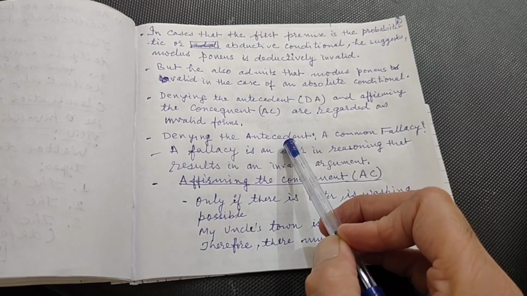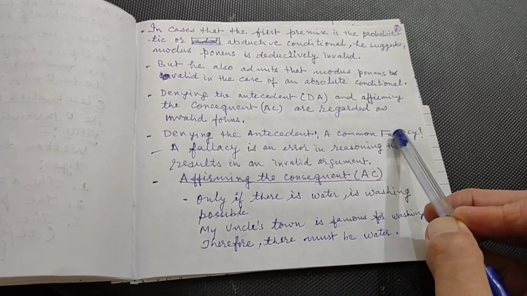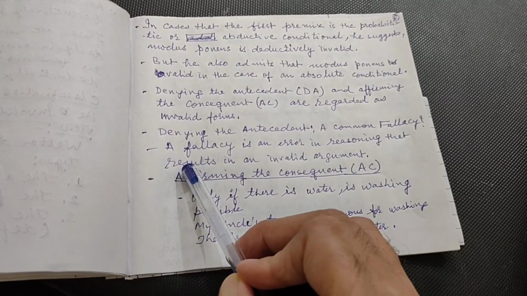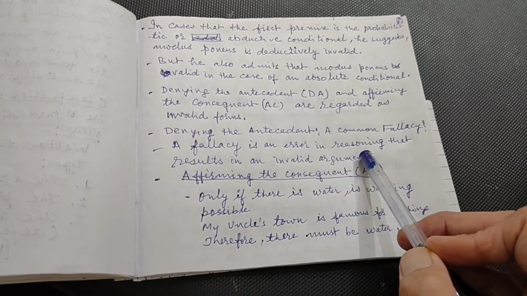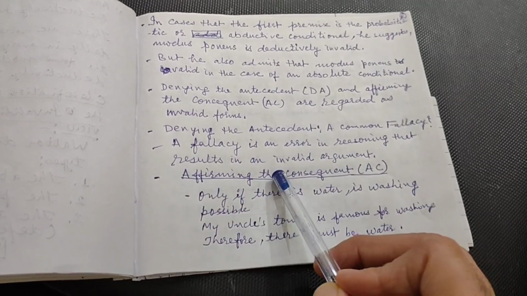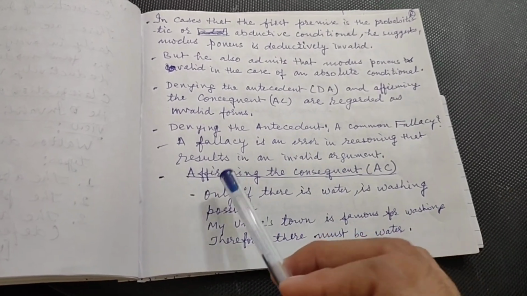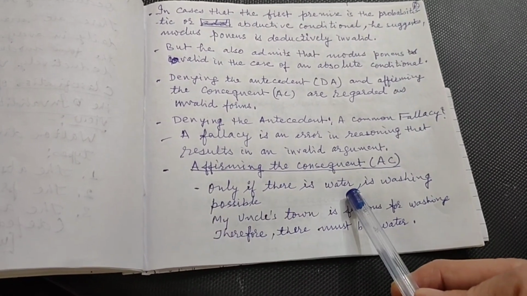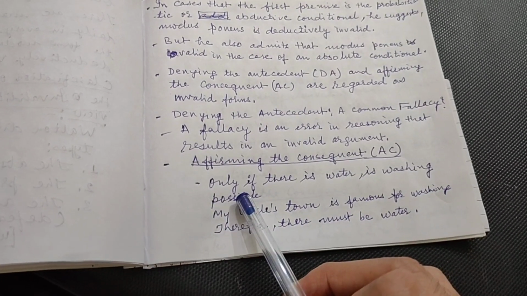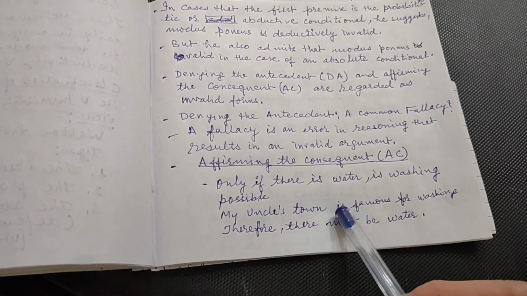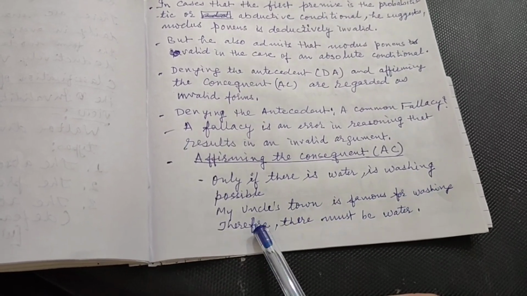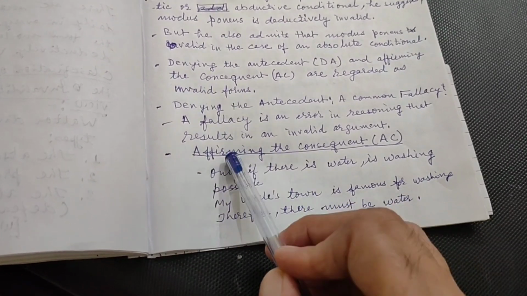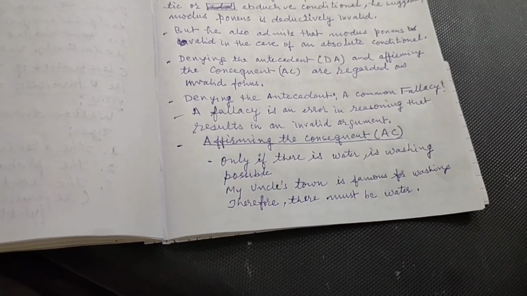Denying the antecedent, a common fallacy. A fallacy is an error in reasoning that results in an invalid argument. Affirming the consequent AC. Only if there is water is washing possible. My uncle's town is famous for washing, therefore there must be water. This is an example of affirming the consequent.